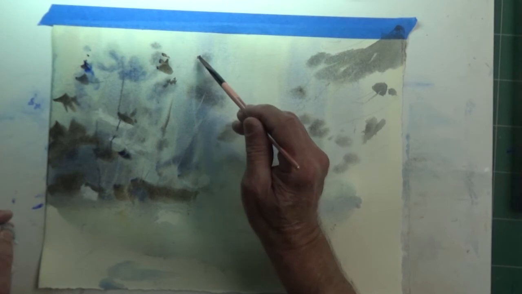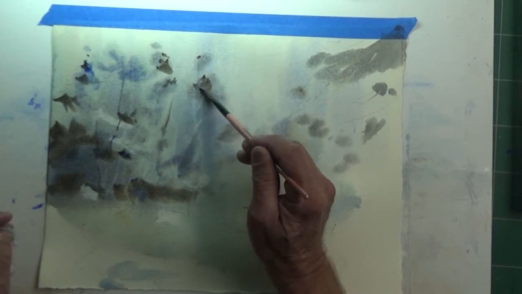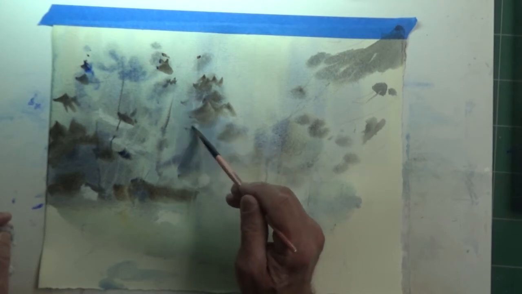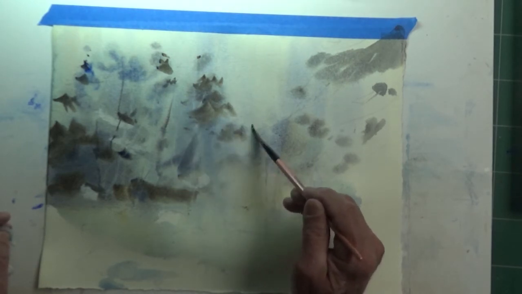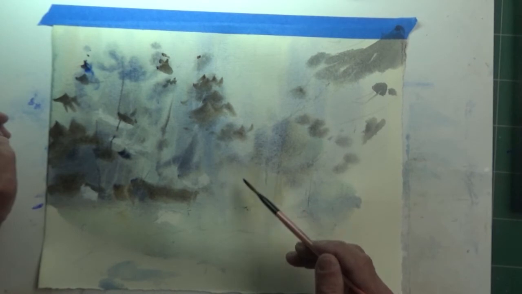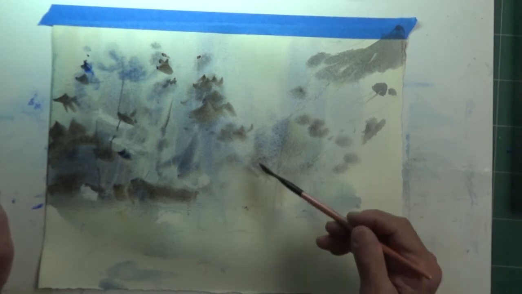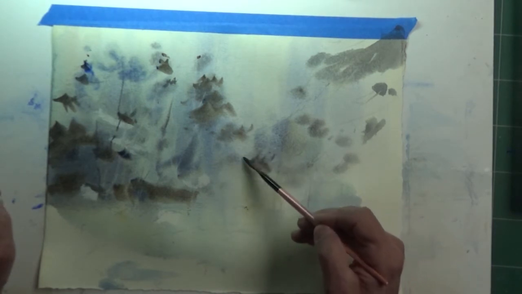But again, broad strokes. Let's take this here, for instance. Let's get just a general feel for what's happening right here. Broad strokes.